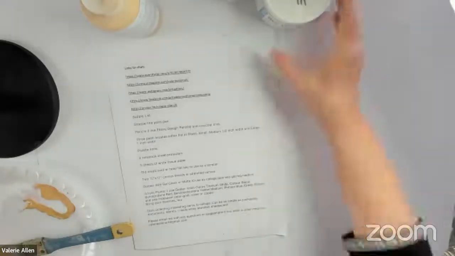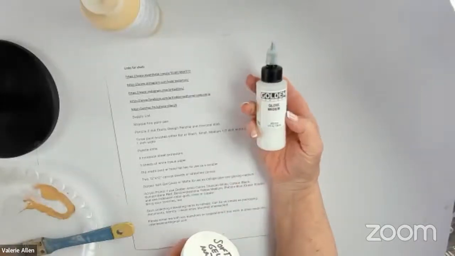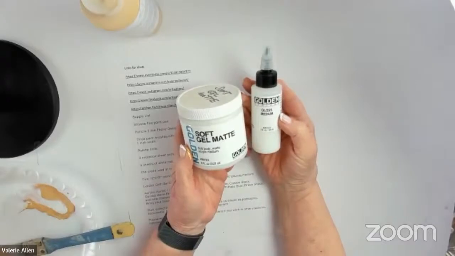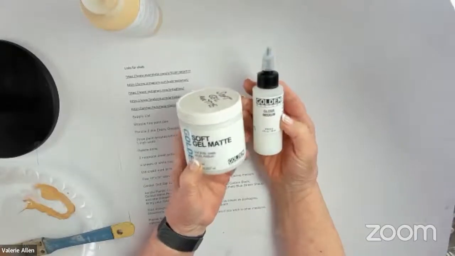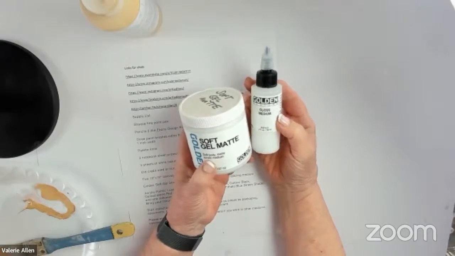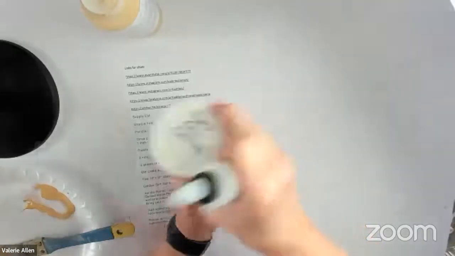And let's see here, I'm using gloss medium as my collage glue or to add to my paint. I'm using soft gel matte or soft gel gloss as another type of glue for collaging. It has just a touch more body than this one, so this is good for cardboards and fabrics.